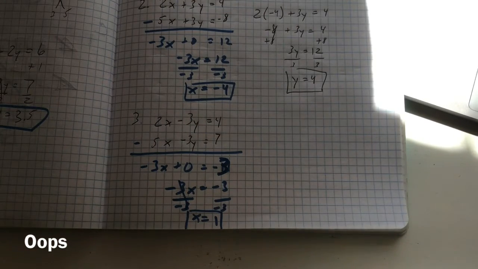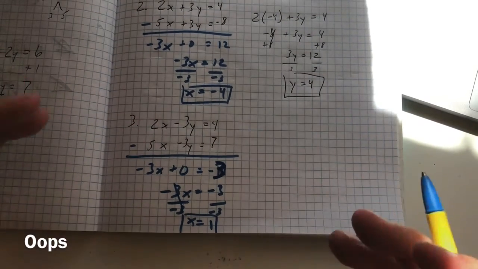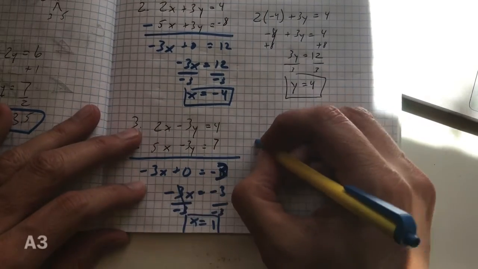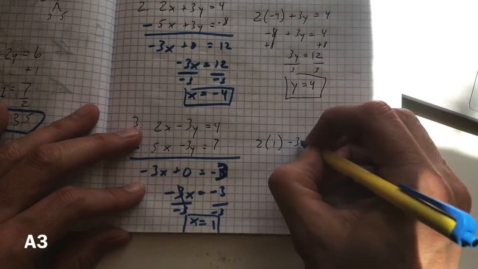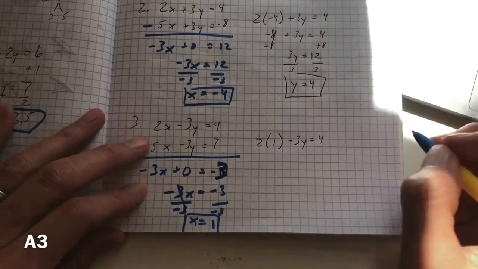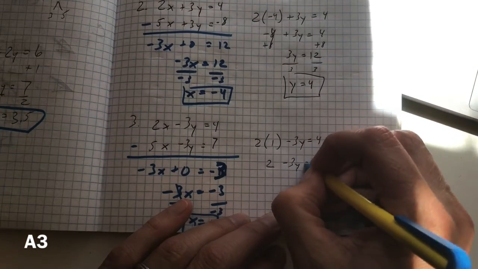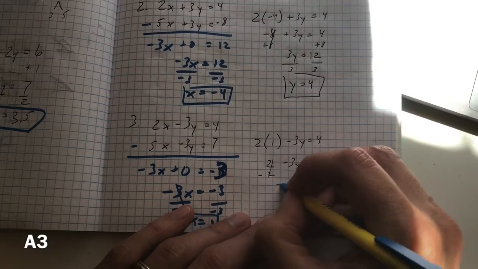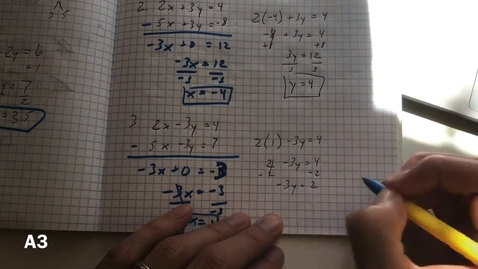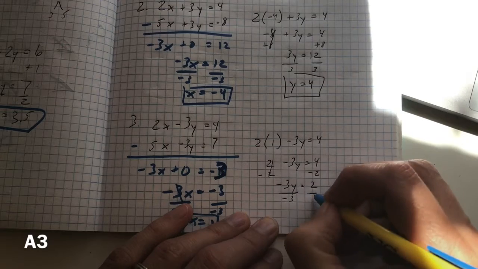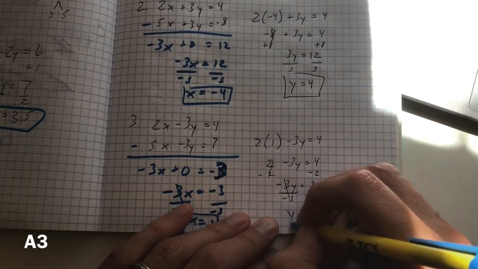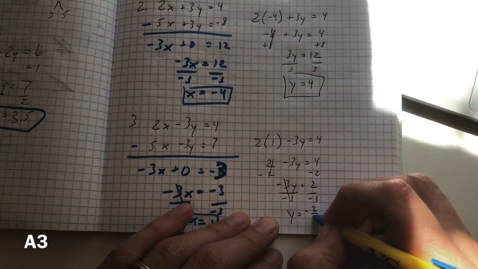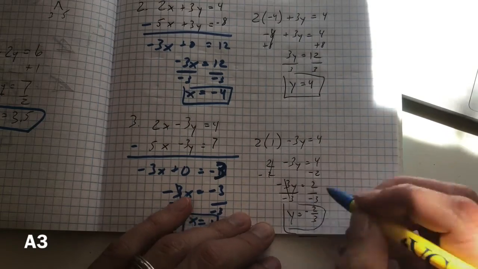So let's go ahead and plug that back in. And both of these are going to be pretty easy, but I like the times 2. So we'll do 2 times 1 minus 3y equals 4. So this is 2 minus 3y equals 4. So minus 2, minus 2. I'm going to have a negative 3y equals positive 2, divided by negative 3, divided by negative 3. Turns out y equals, and there it is, it's going to be a negative 2/3. And that is our answer.